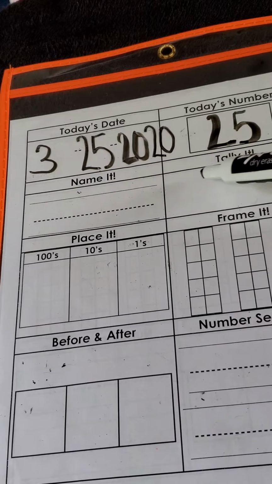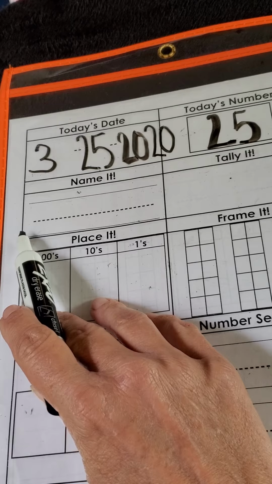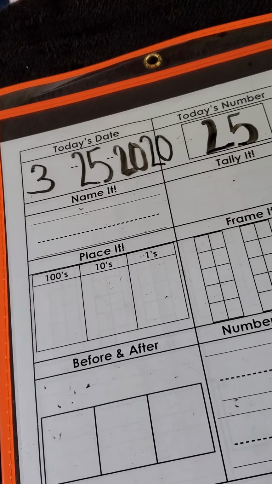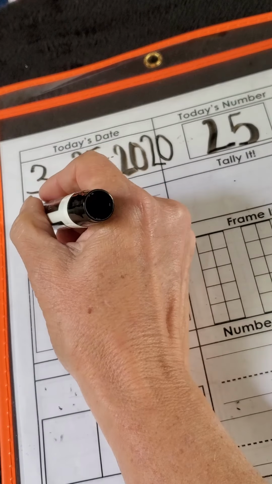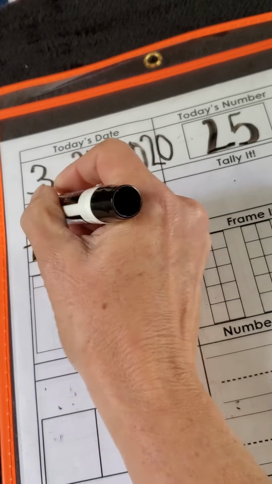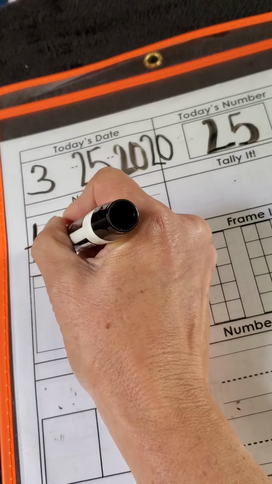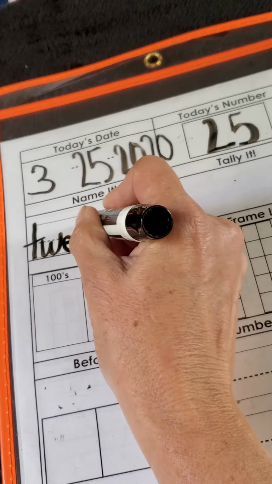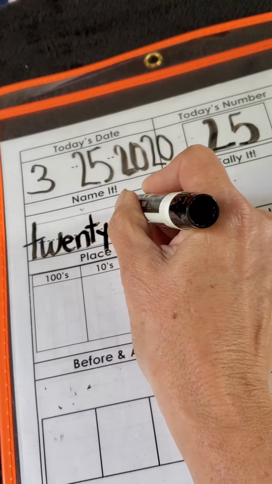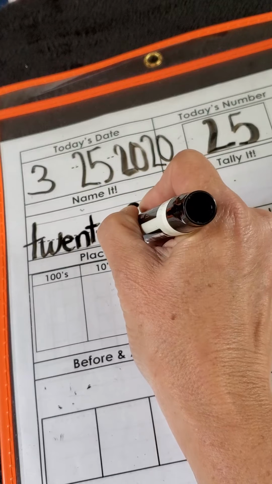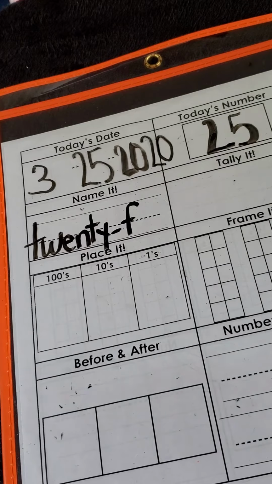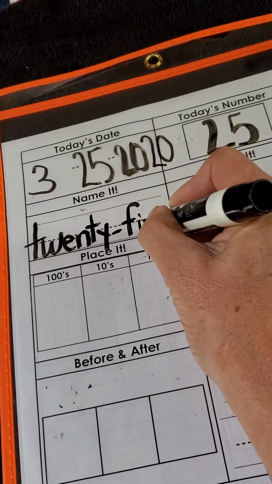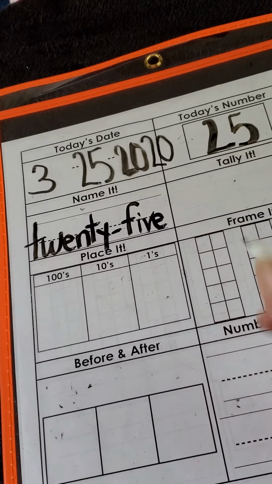Then you're going to drop down all the way to the left-hand side, just like you're reading. We're going to go over to name it. And it is 25. So parents, help those students if they need help. Students, sound it out. If you're not too sure, do what you know, and then follow me on the rest. Always put that dash in there. 5 is one of our sight words, so I'm sure 5 is not too tricky. Remember, it has that long I and that silent E at the end.